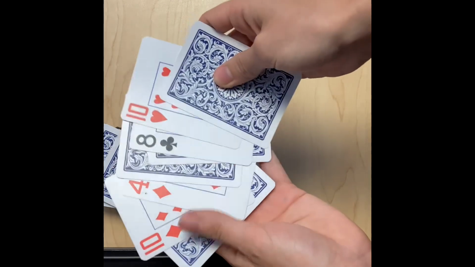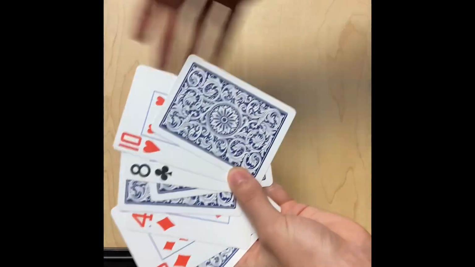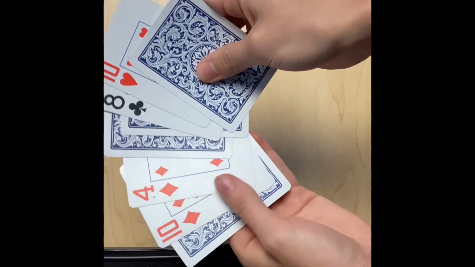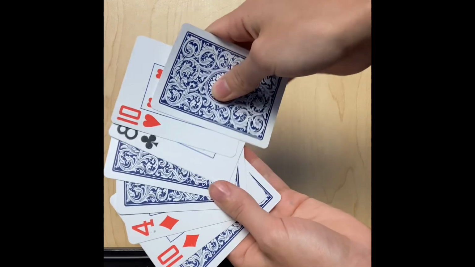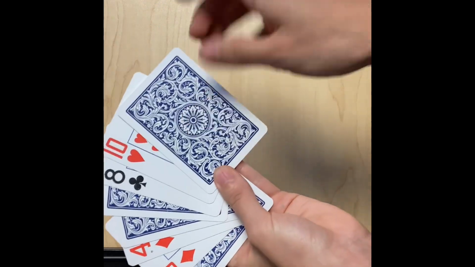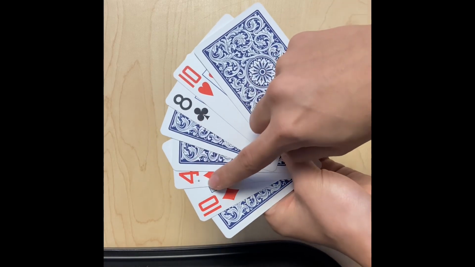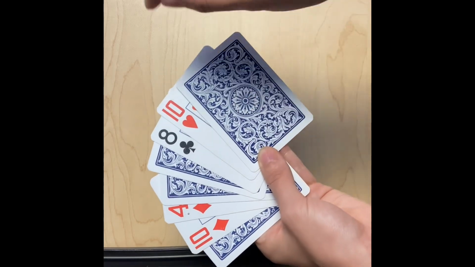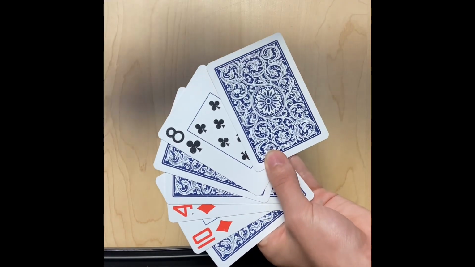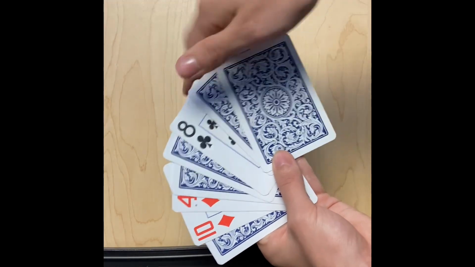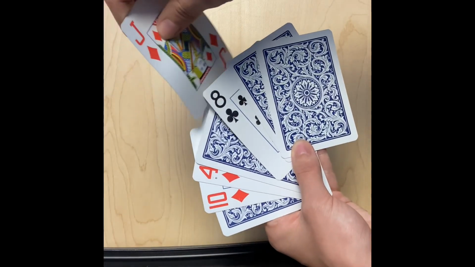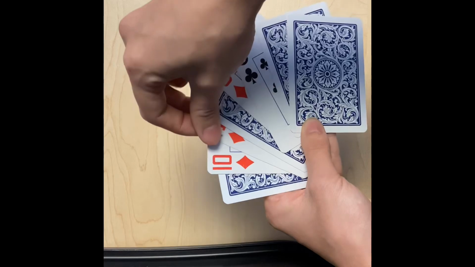Next, we are going to take every single card in the even position and flip it. So if this card is number 1, this is 2, 3, 4, 5, 6, 7, 8, etc. Every even card, like card number 2, we're going to flip, and then place exactly back where it was.